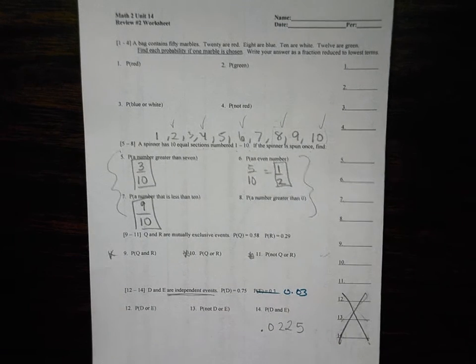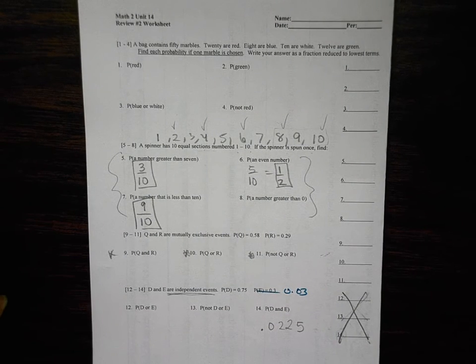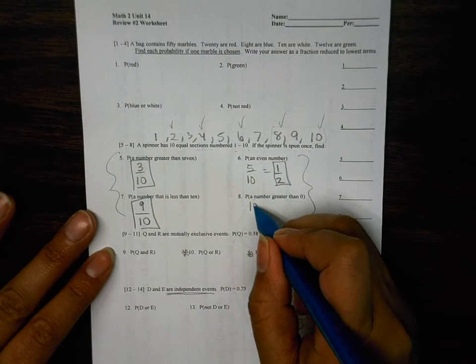And the last one, a number greater than 0. 10 out of 10, which is 1.